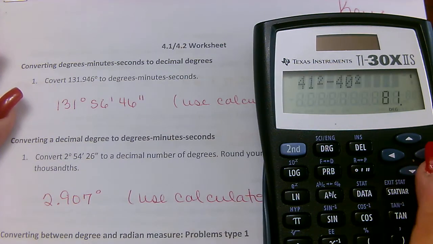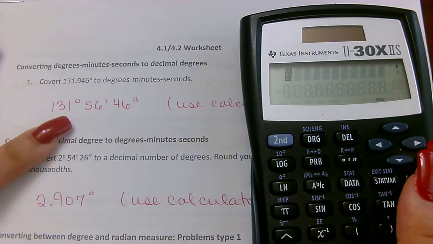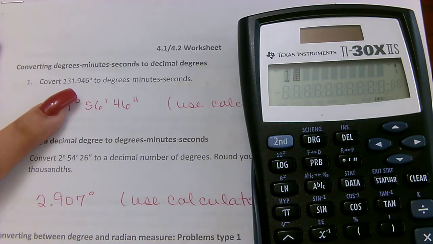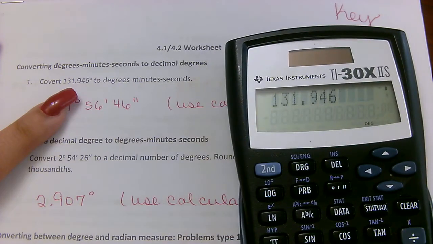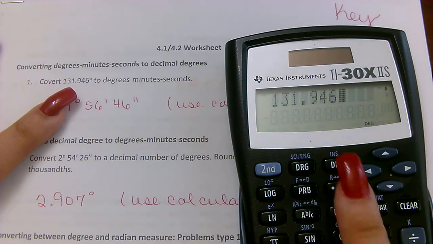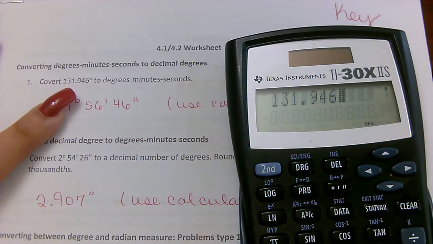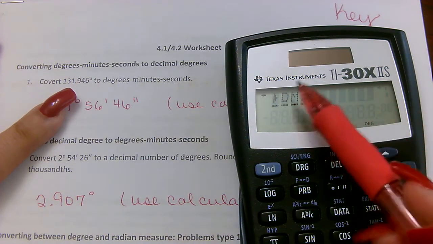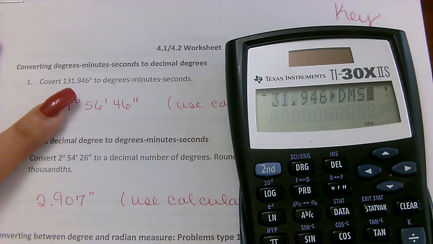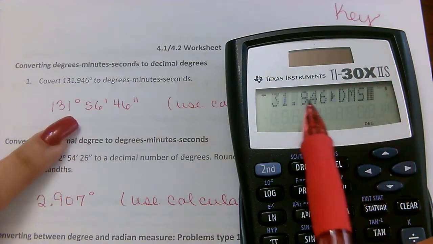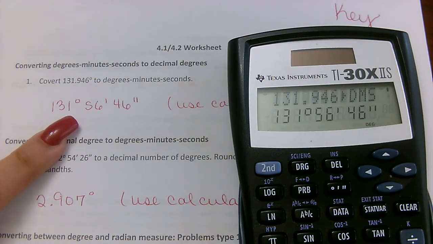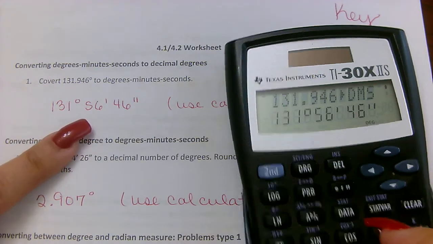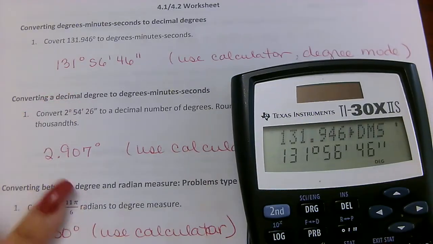I'm going to go ahead and redo all of these. So here I'm going to start with 131.946. I'm putting that in the calculator. Make sure you're in degree mode. Press this button right here, and then remember, go back an arrow so you can get degrees minutes seconds. I press enter, and you get the exact same number that I have here. So use your calculator, and make sure you're in degree mode.